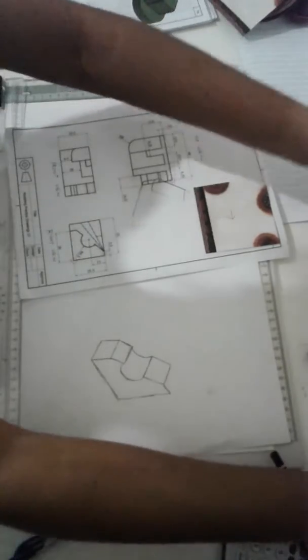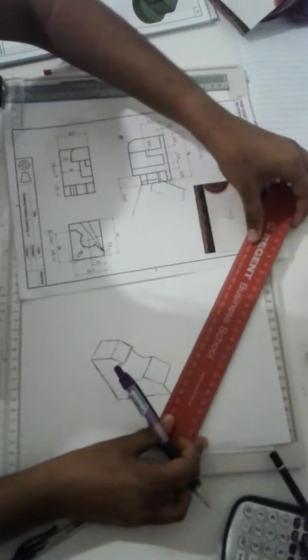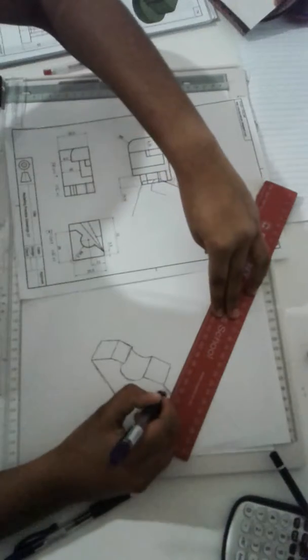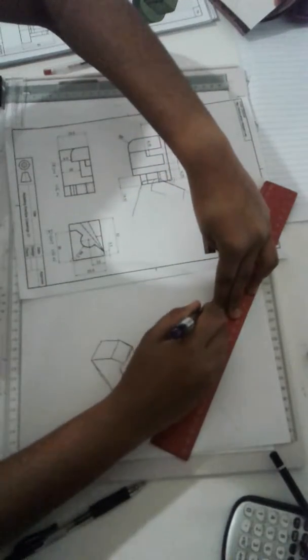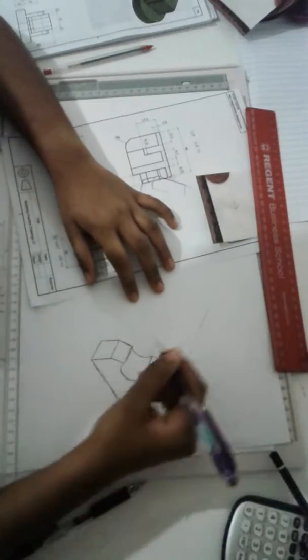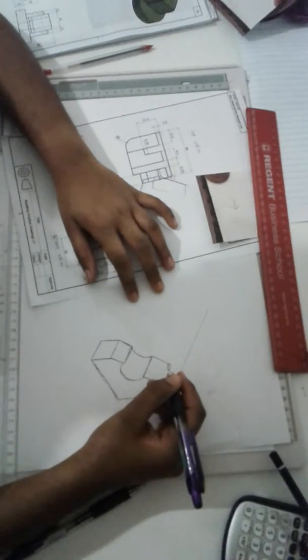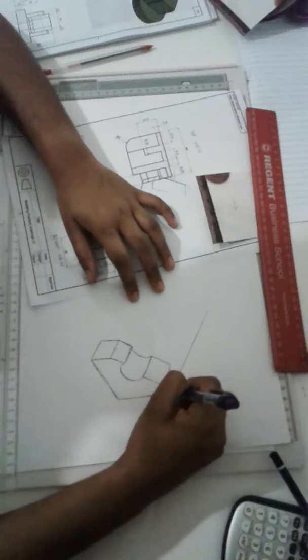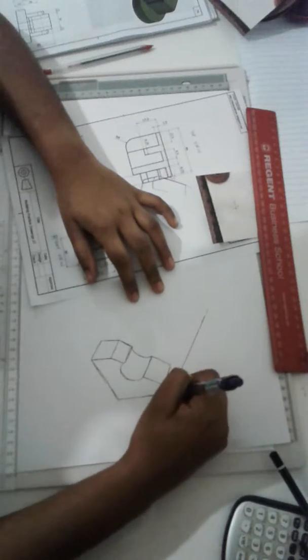Let's draw this line. So it's going all the way to the back. Okay. So that's how it's looking at the back.